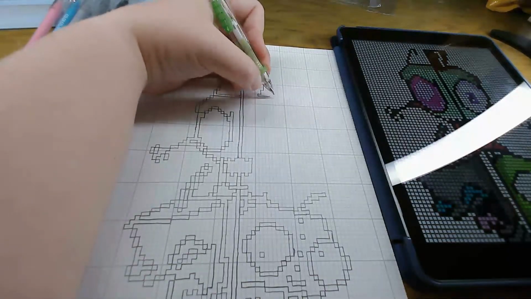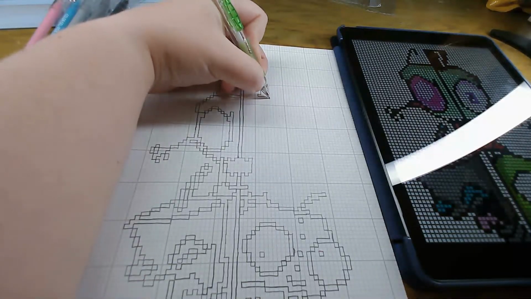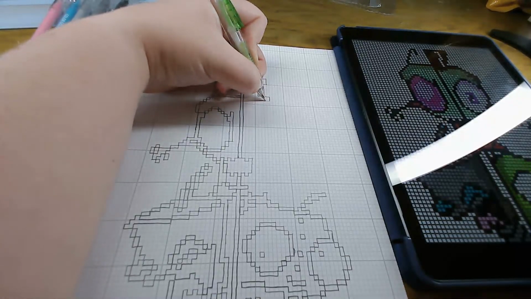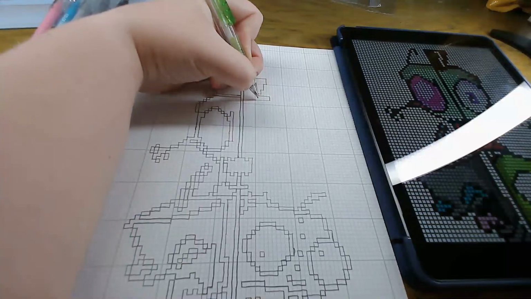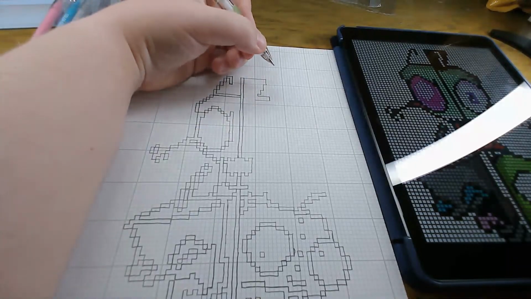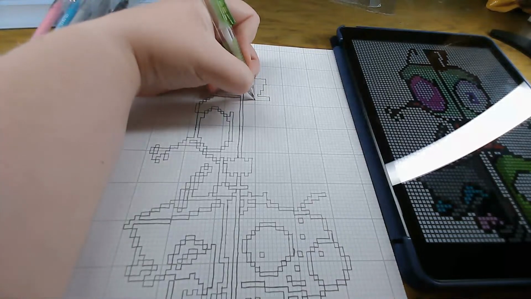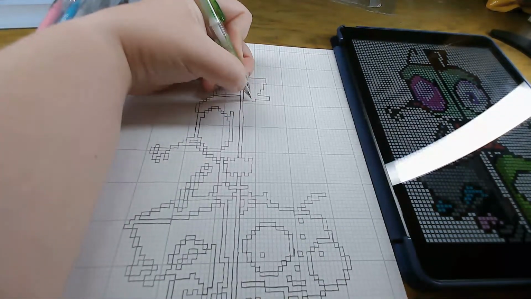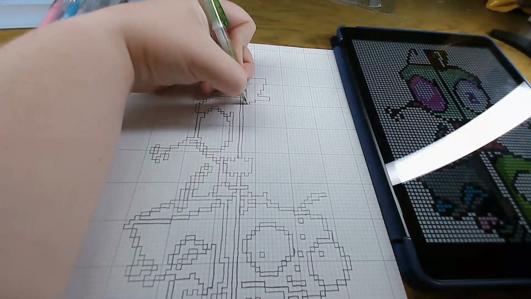Now I'm going to do this where I go down 2 and then over 5. Down 1. Over 2. Down 1 more. Over, up, and then right there.